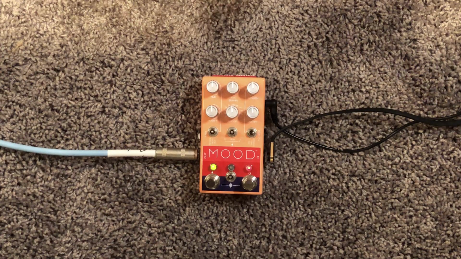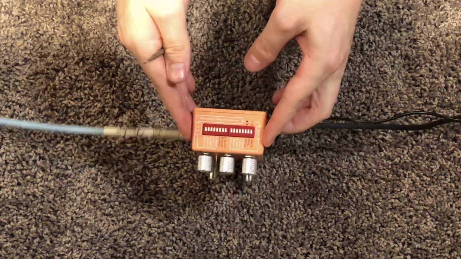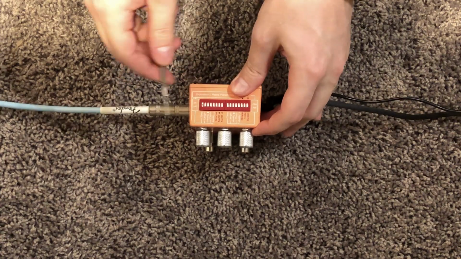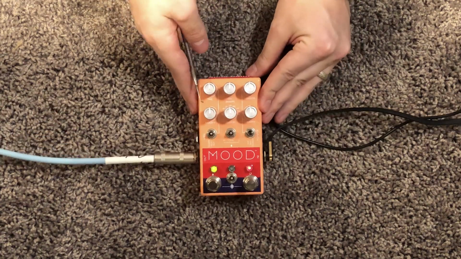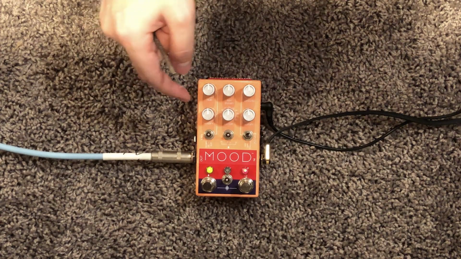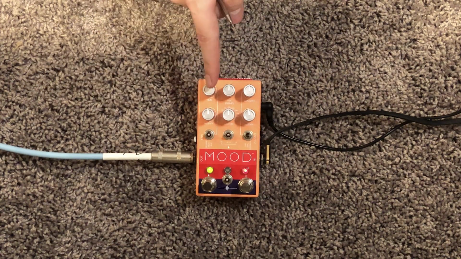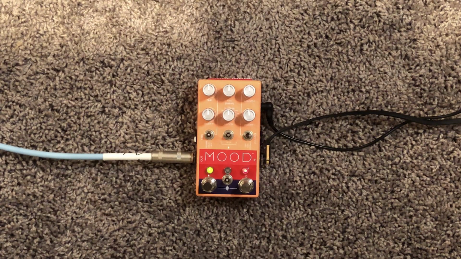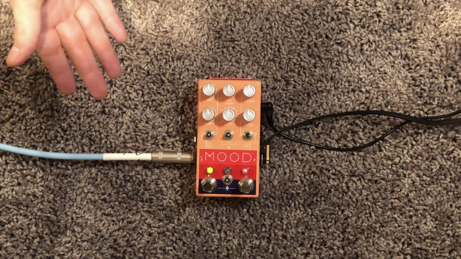Nice. Let's engage Dipswitches. I'm going to try and not get distracted here. We're going to take time. So right now, it should be taking the time knob. Yep, that's the right one. And taking it from here all the way to the bottom, because we have nothing else engaged. And that's it.